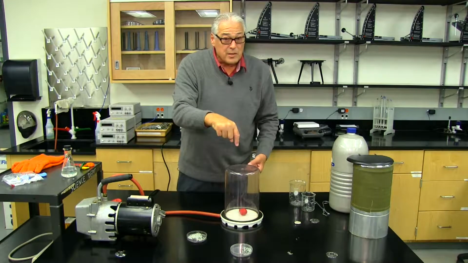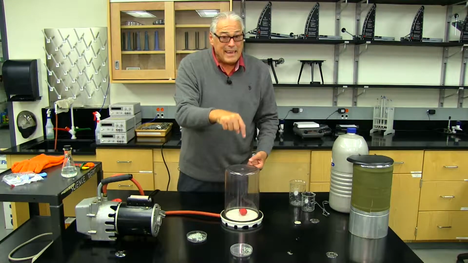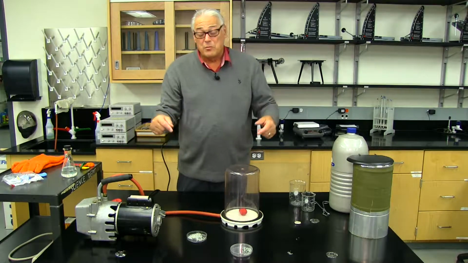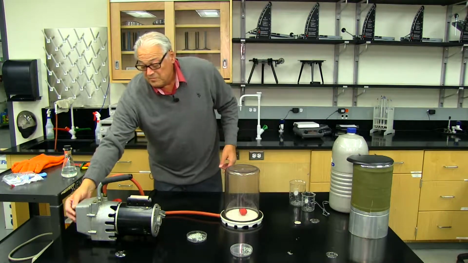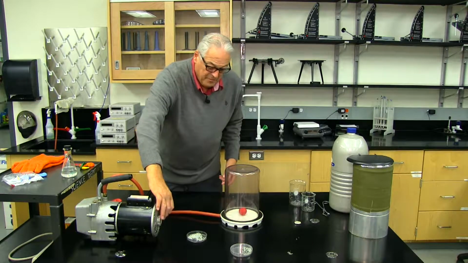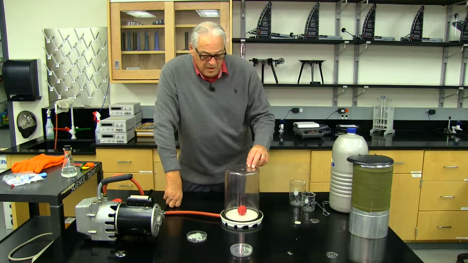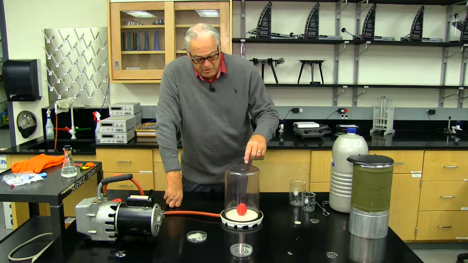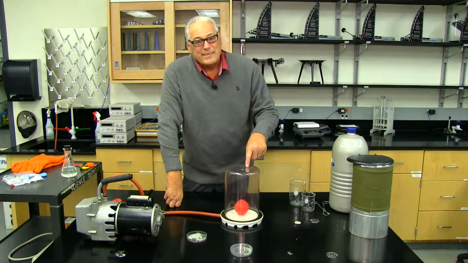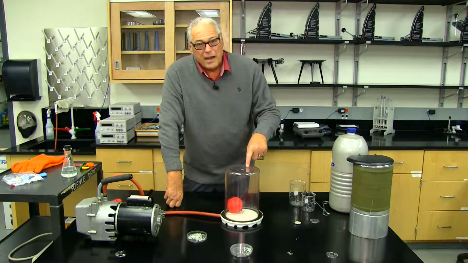The air inside the balloon is trapped. It can't get out. So let's try and see if our experiment works. Very slowly at first, you'll see the balloon starting to expand as gas is taken away from the outside of the balloon.